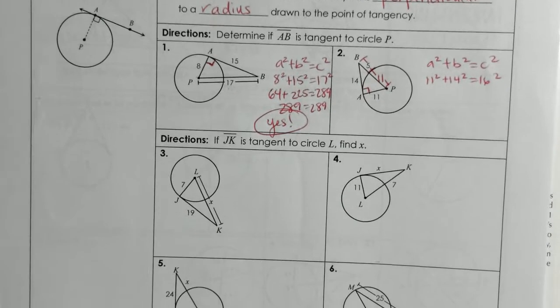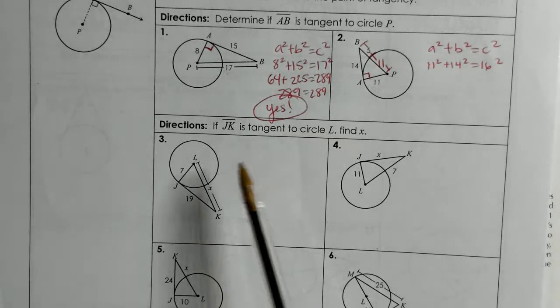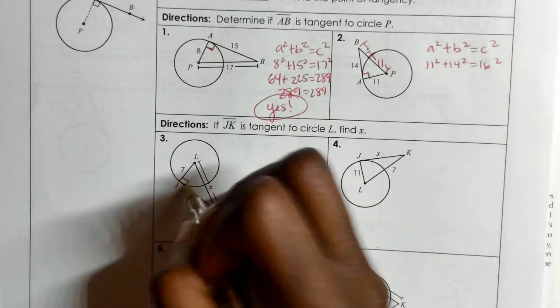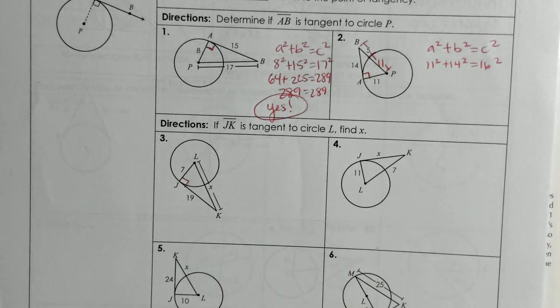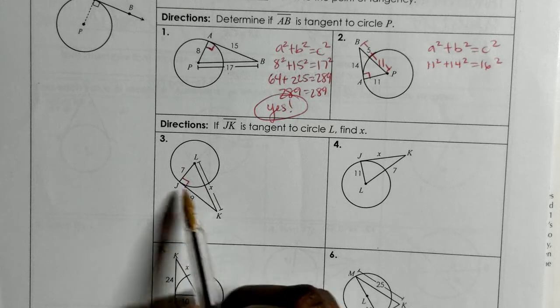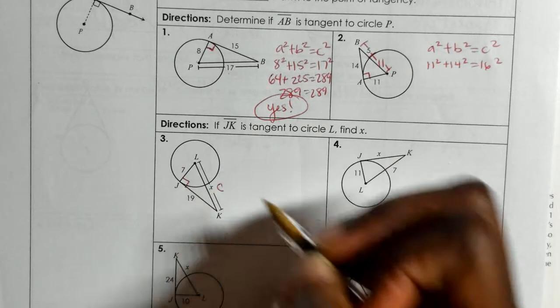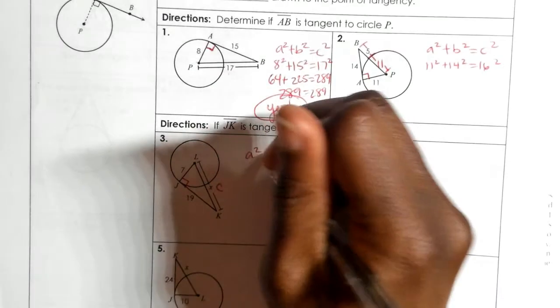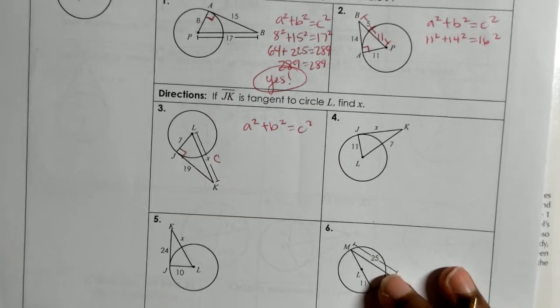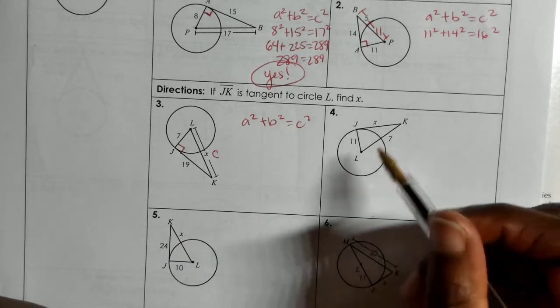Okay, and then the next couple, they're telling you JK is a tangent, so that means this is a right angle, and this Pythagorean theorem will work. Find X. So we're just going to be setting up the Pythagorean theorem to find the missing side. Again, C is the side across from the 90, so you can solve the Pythagorean theorem for side C. And we've done that plenty of times. So I'll let you try this one.